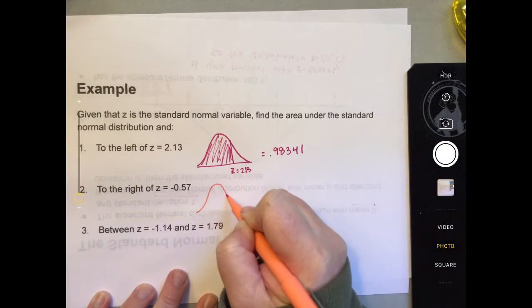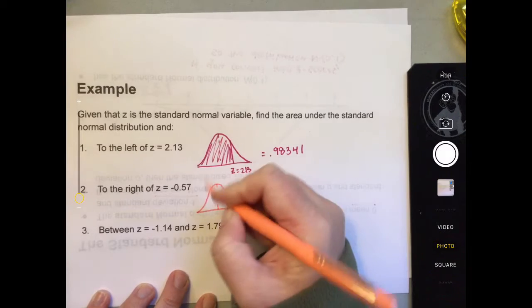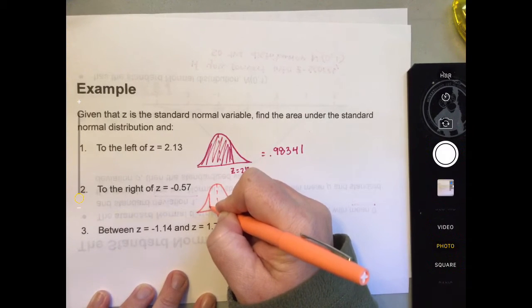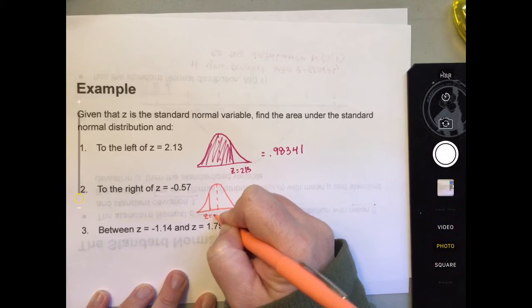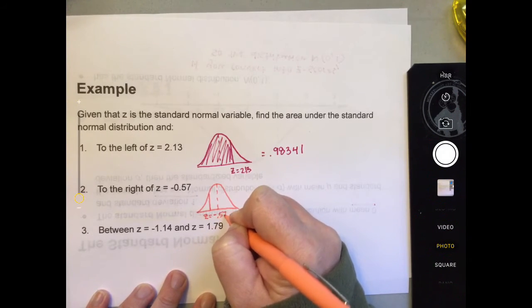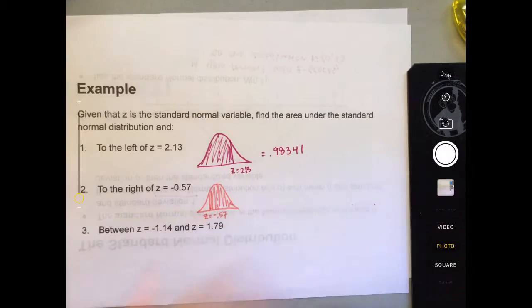All right. Next, we want to try to find the area to the right of a z-score. So I'm going to draw this. We're going to try to find the area to the right of a negative z-score. So this z-score is to the left of the mean because it's negative. And let's find the area to the right. Let's look on the negative side of our z-score chart.